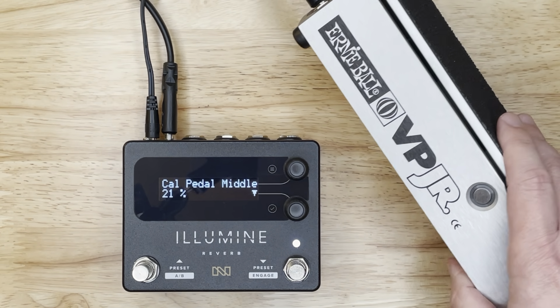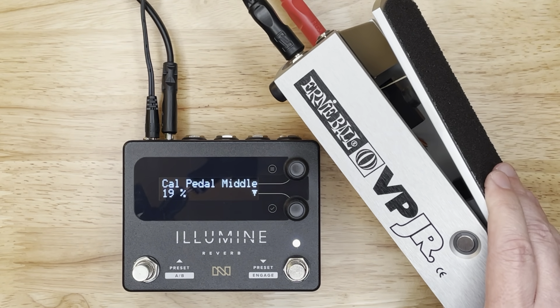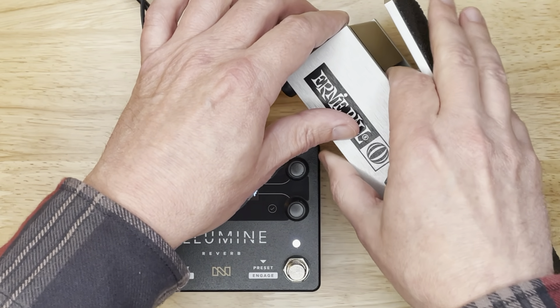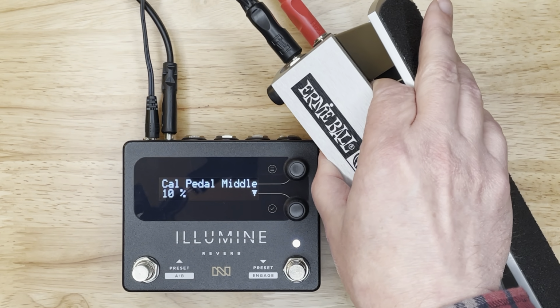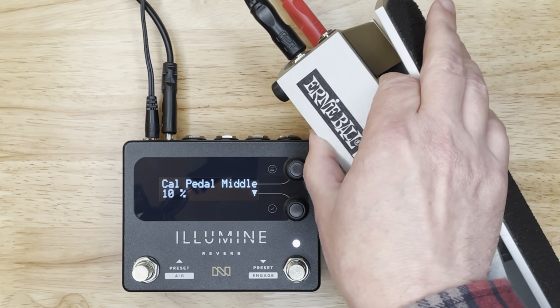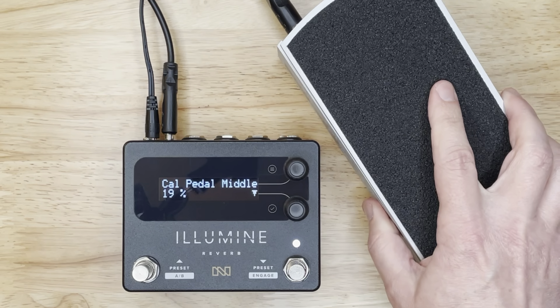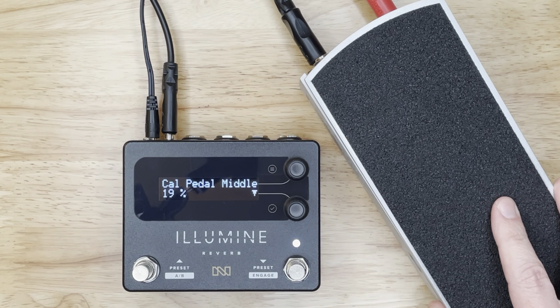If your volume pedal has a selection switch for the taper, like this one, set the treadle somewhere in the middle and select the switch position that results in the higher expression value on the screen. By default, ILLUMINE is calibrated for an Ernie Ball VP Jr. with the taper switch in the up position.